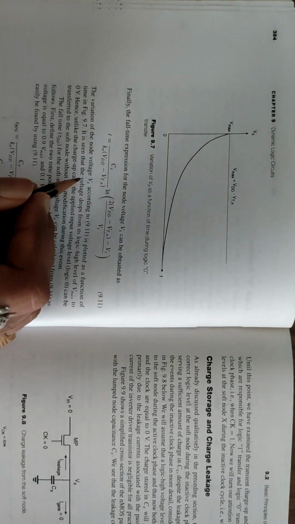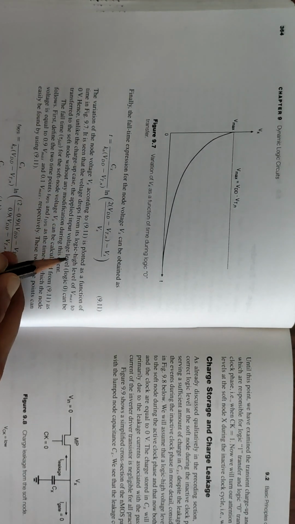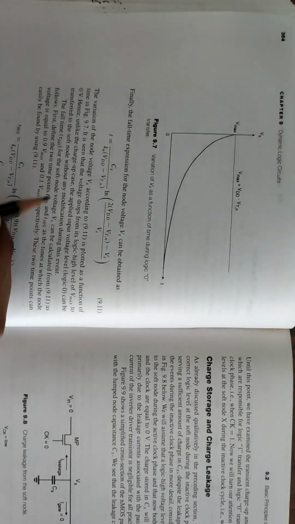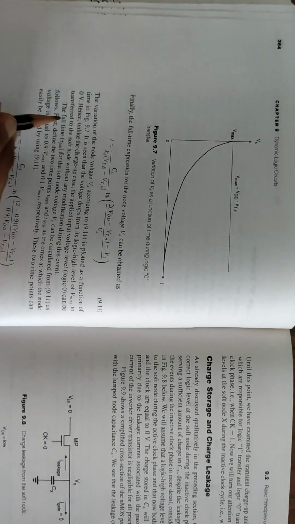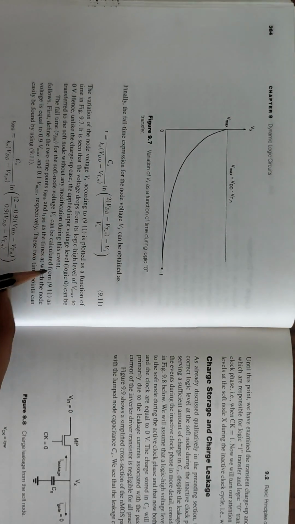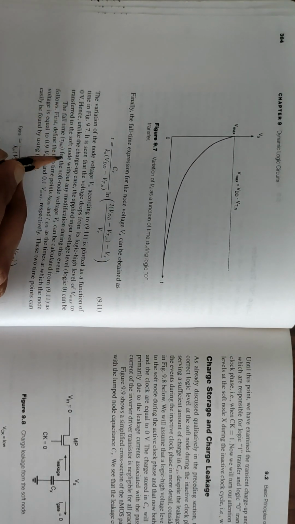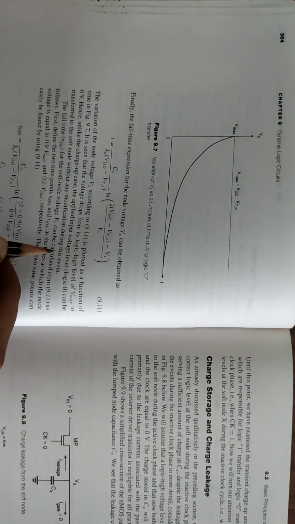It is seen that the voltage drops from its logic high level of Vmax to 0 volt. Hence, unlike the charge up case, the applied input voltage level logic 0 can be transferred to the soft node without any modifications.